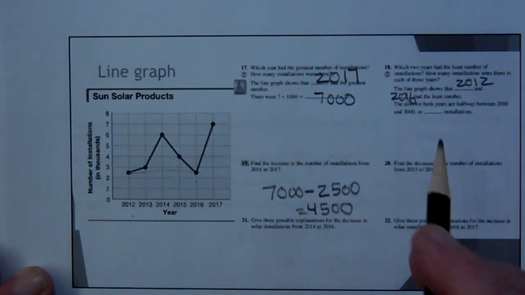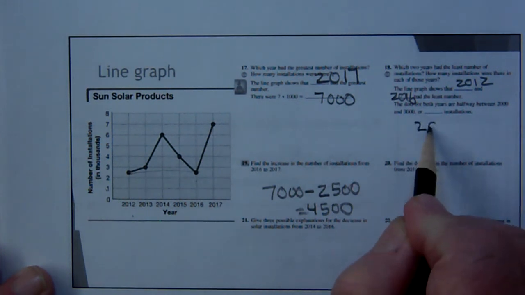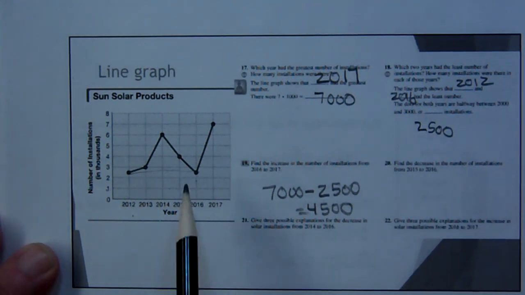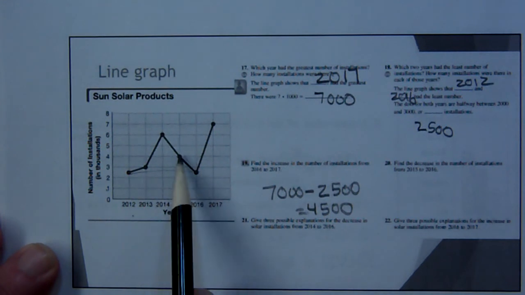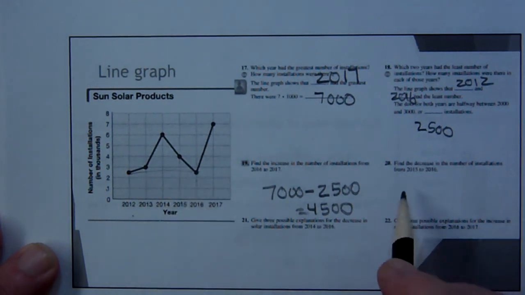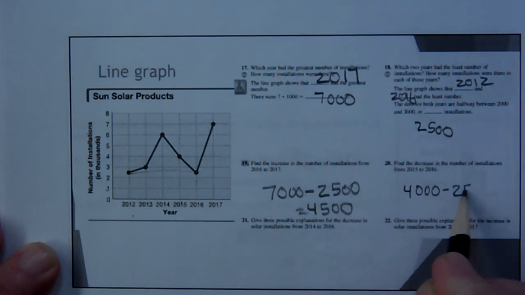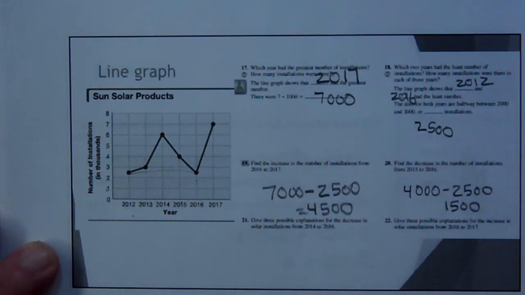And we've already really done that. We say there were 2,500 units, reading it from the chart. So the decrease from 2015, if I look at 2015, there were 4,000 minus 2,500, so that decreased by 1,500. And you can talk about reasons for the increases and so on and so forth.